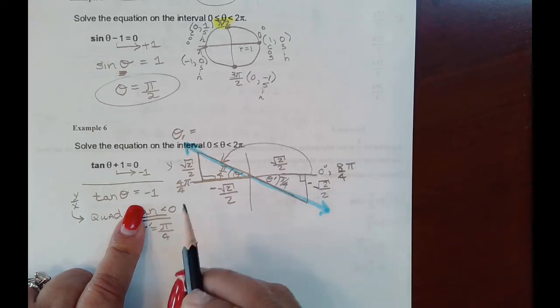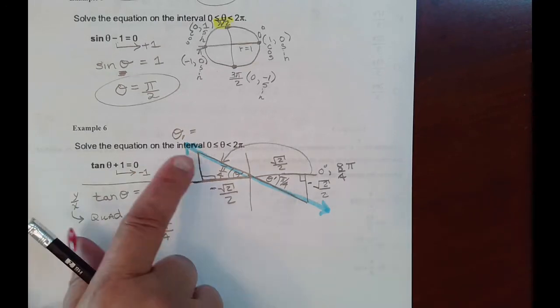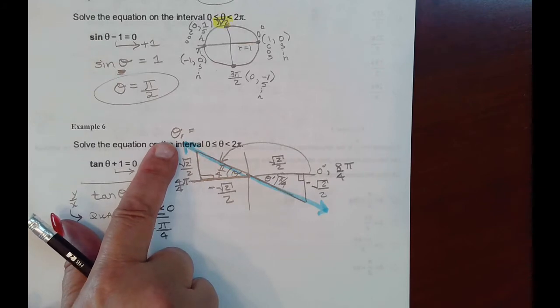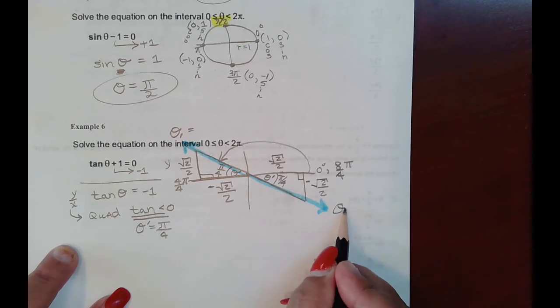So if you know what each of these landmarks is in terms of the same denominator that the reference angle is in, then you will be much more successful at coming up with these actual final solutions in quadrant 2 and quadrant 4.